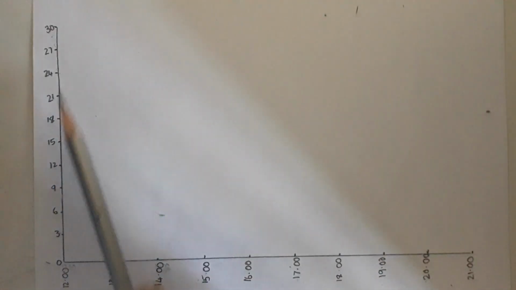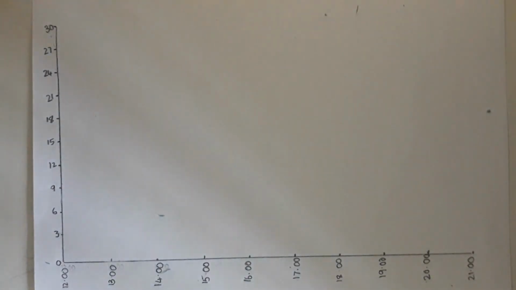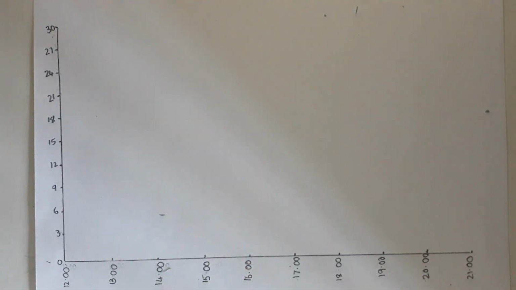Okay, so it should look like that. And now what I'm going to do is add the labels to the axis. Because every single graph that you draw, doesn't matter whether it's a bar graph or a line graph or a bar chart, should have three labels or three titles. So I'm going to do my x-axis to show what those numbers mean, and the y-axis to show what the numbers mean.